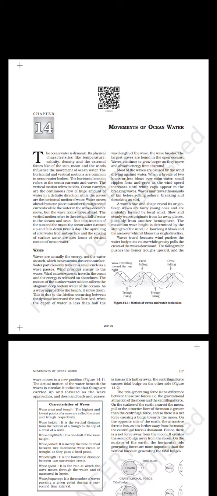Most of the waves are caused by the wind driving against water. When a breeze of 2 knots or less blows over calm water, small ripples form and grow as the wind speed increases until whitecaps appear in the breaking waves. Waves may travel thousands of kilometers before rolling ashore, breaking and dissolving as surf.